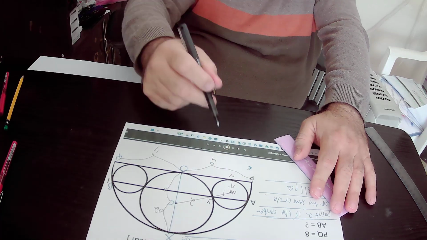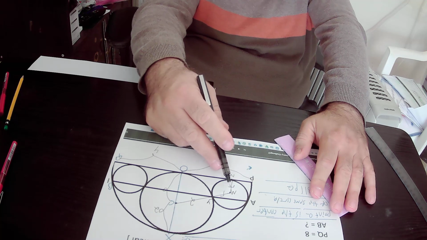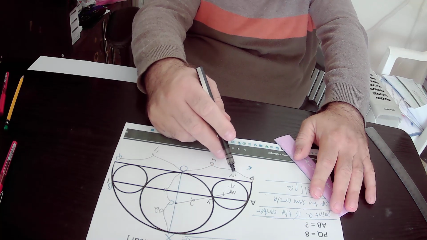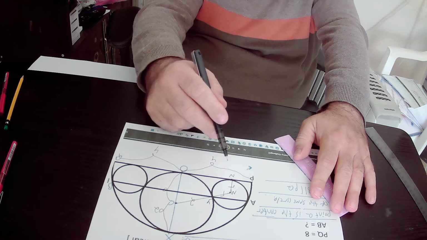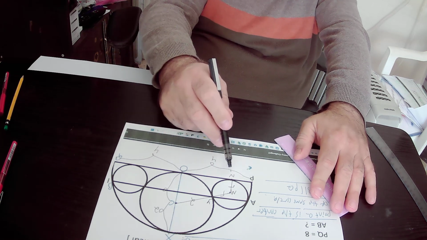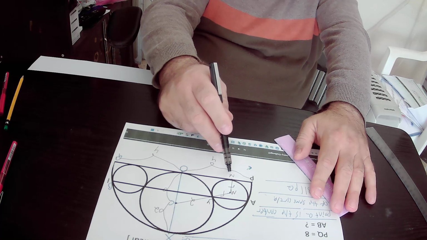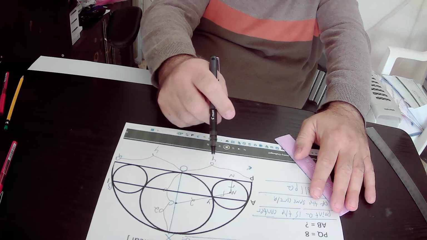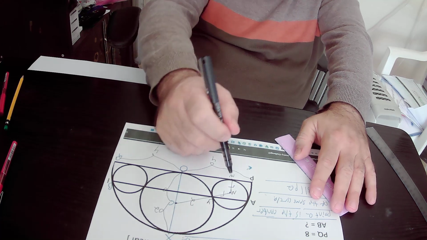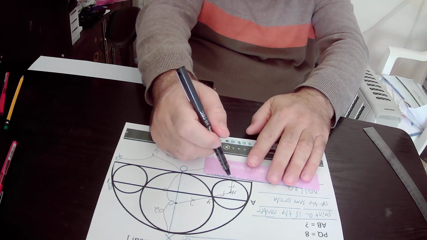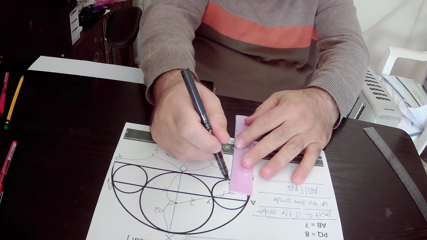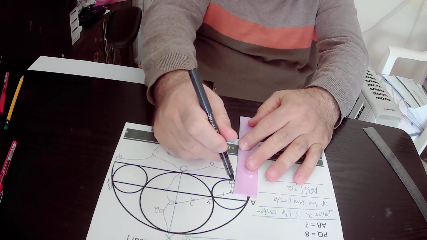And this radius MN is drawn to the point of tangency, that is to say it is drawn to point N, that is the point of tangency of tangent PQ with this small circle. Therefore, the tangent PQ is perpendicular to this radius, that is to say this angle equals 90 degrees and this angle also equals 90 degrees.